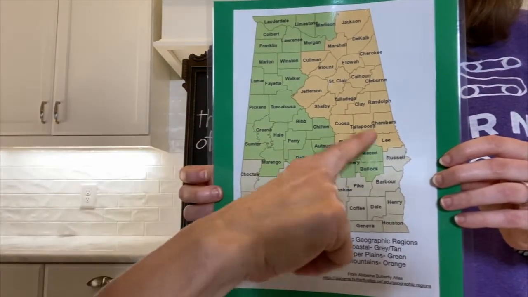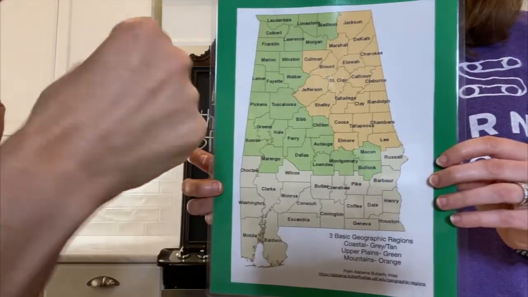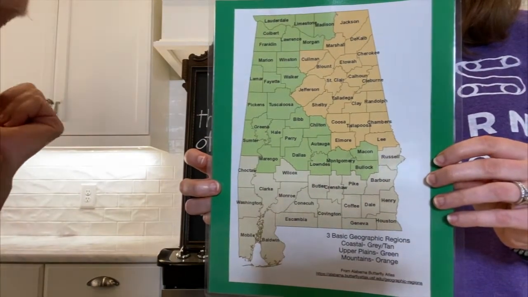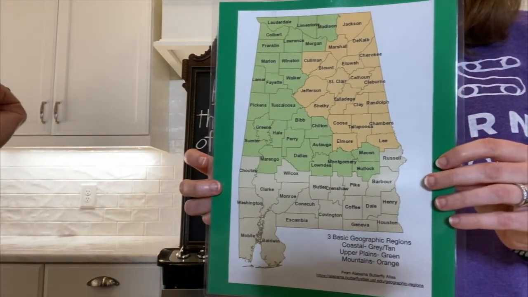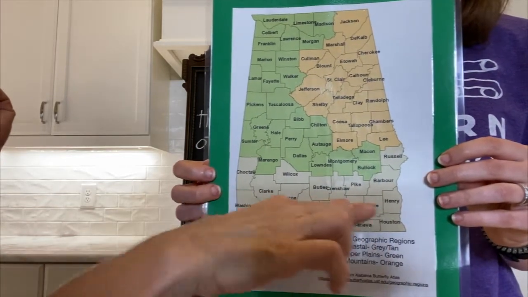The orange area is in the eastern part of Alabama. This area is described as the foot of the mountains with forests and rocks and pine trees. It's also farther away from the equator, so it'll be a little bit cooler than the coastal area.